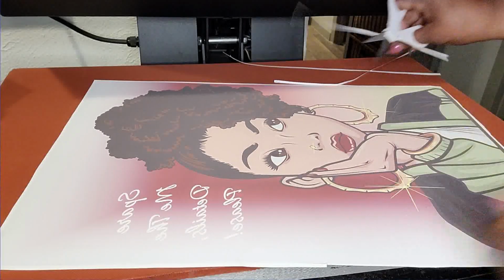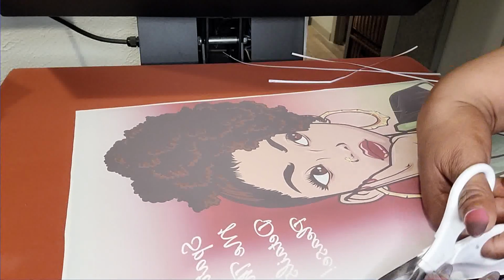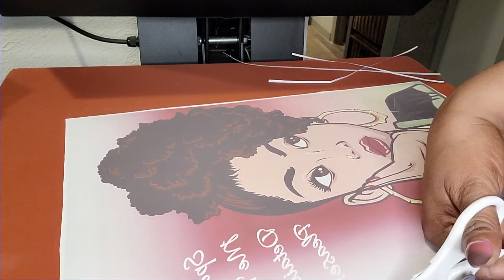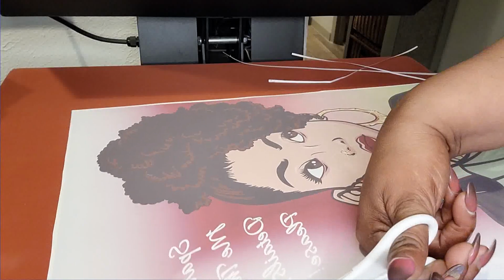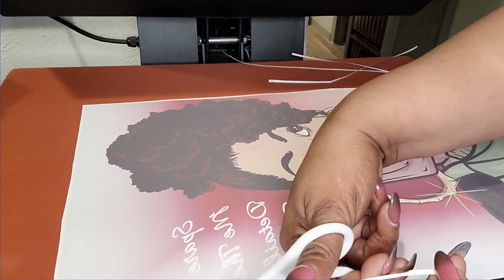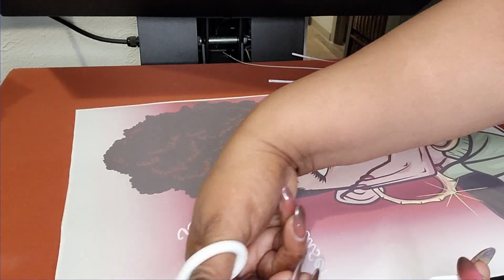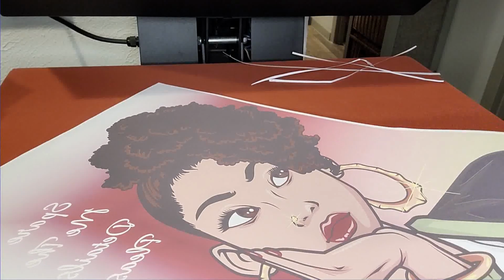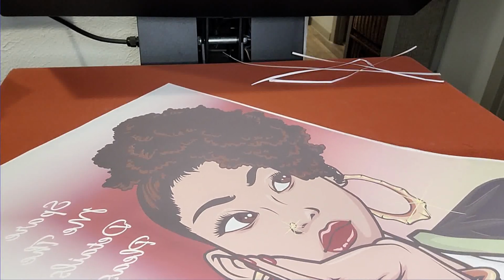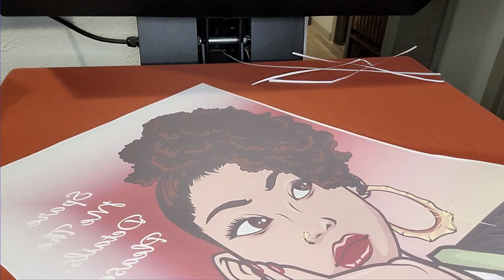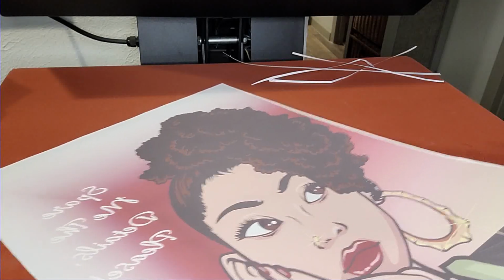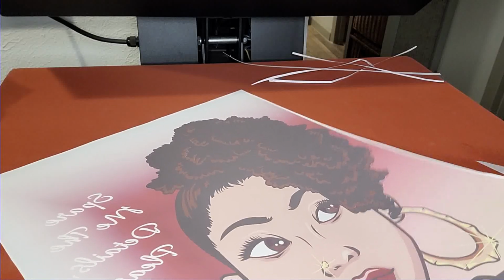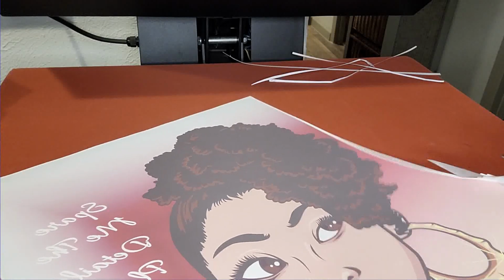You don't have to do this. If you don't end up getting ink to bleed over, then don't worry about it. This is just a safety precaution for me, because I want this shirt to be the best that it can be, because I'm in love with this 13 by 19. This is the second 13 by 19 print I did. The first one was when I did the first part of the shirt. But like I said, this is just a safety precaution.